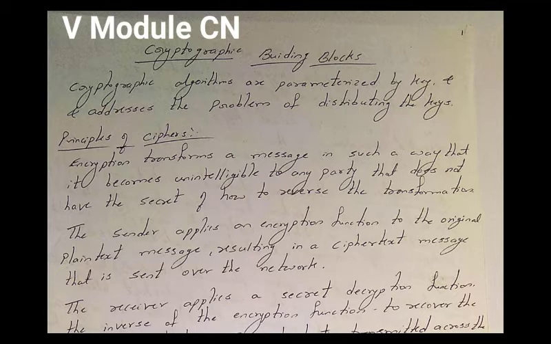Now what do you mean by decryption? It is the inverse of the encryption. So it's the process of turning the cipher text once again into the normal readable plain text. That is the conversion from the cipher text into the plain text. So how you are going to convert this? This is the process that you call decryption.